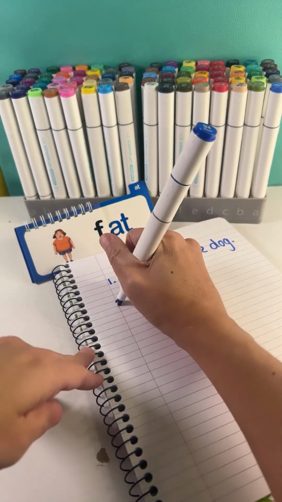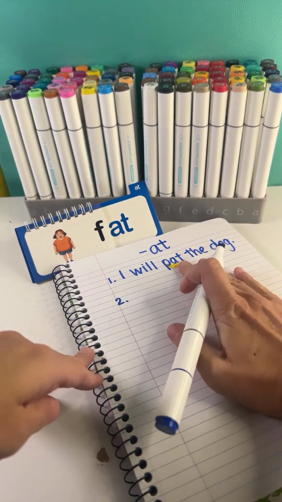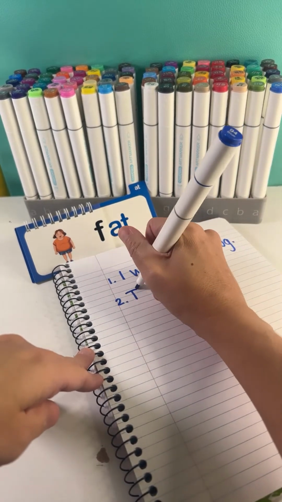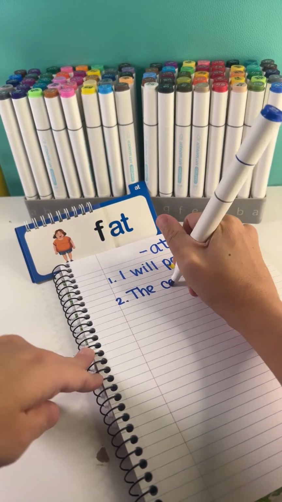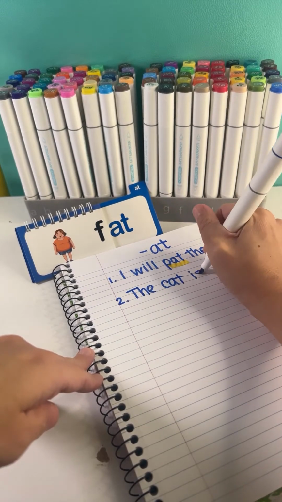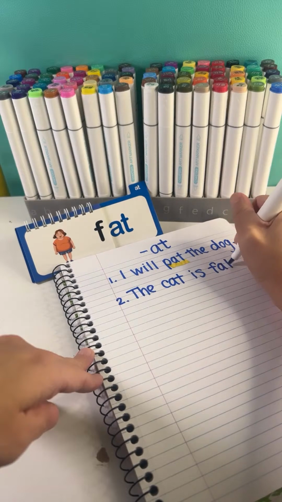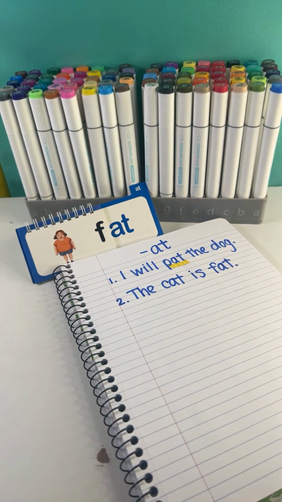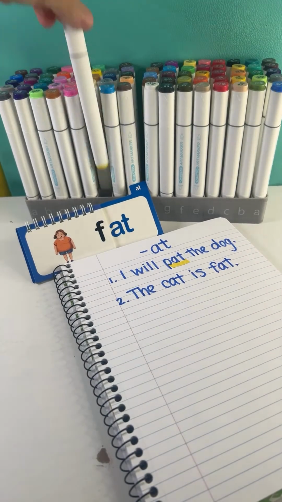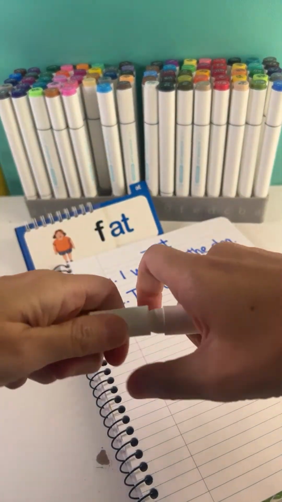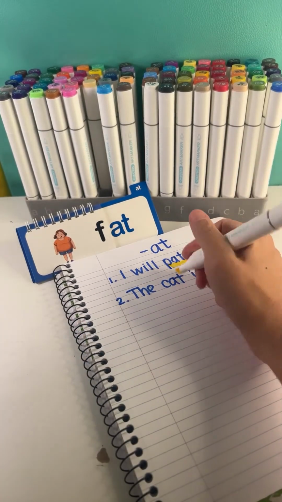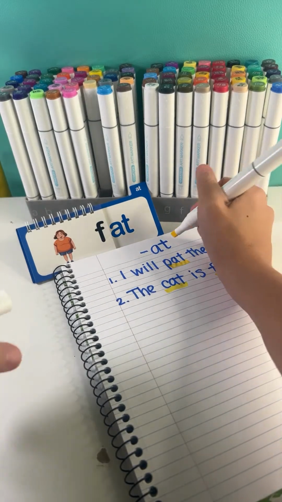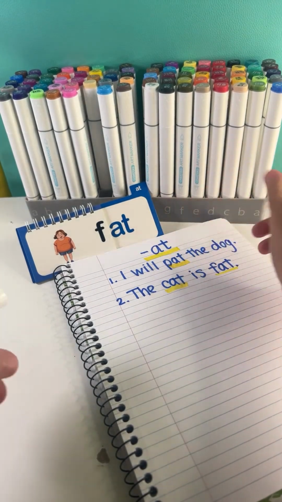We'll do number 2. Our first word was pat. This one is fat. The cat is fat. So we have A-T, A-T, cat and fat. We have 2 of our at words in this sentence. The cat is fat. Those are our at words.